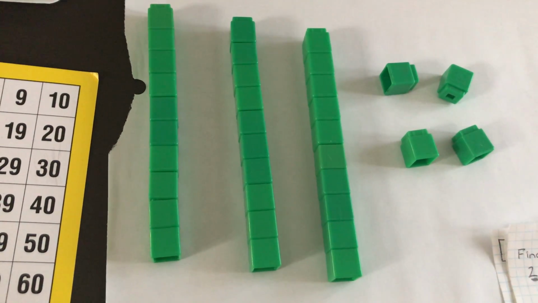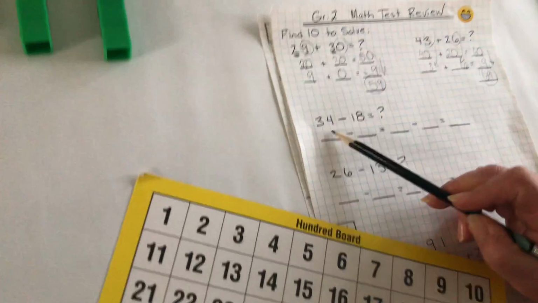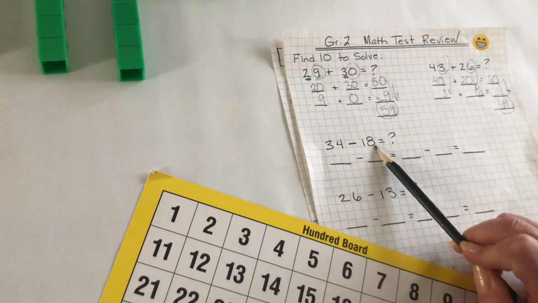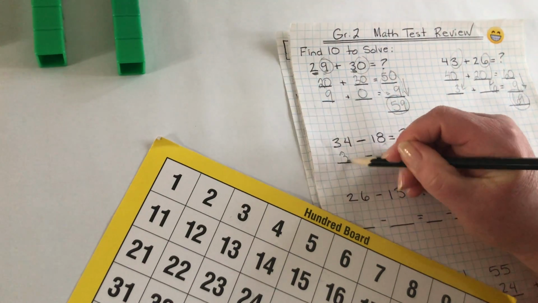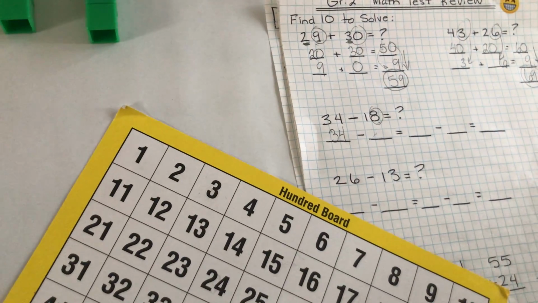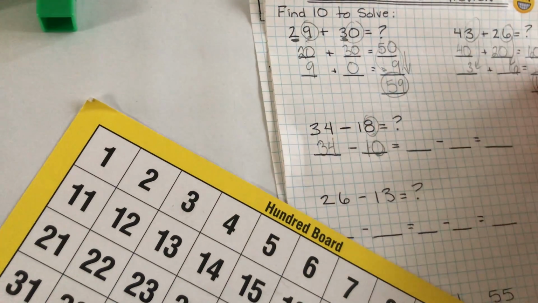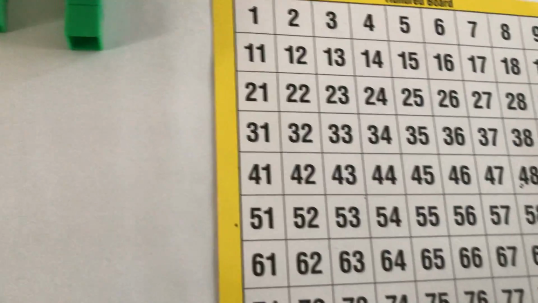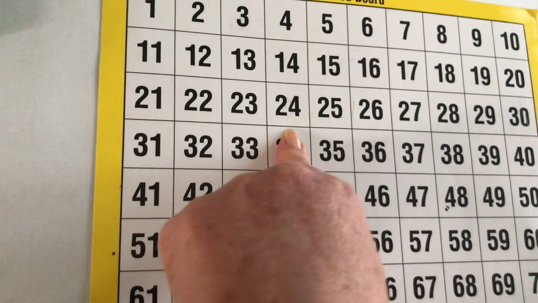So what we're going to do is we're going to look at our 100 chart. So because our question is 34 minus 18, what I want to do is I want to start on my 34, and again, I'm saving that 8. I'm going to use that later. I'm just going to first take away 10. So on my 100 chart, we're going to put our fingers at 34.